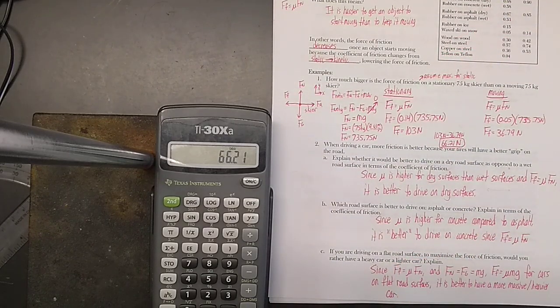And again, the reason for that is if we want a lot of friction, it's good to have a big normal force. Normal force in this scenario, not always, but in this scenario, is equal to the mass times the acceleration due to gravity. If you increase the mass, you increase the normal force, so you must be increasing the force of friction. That's it for this video.